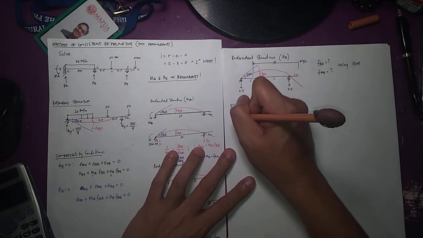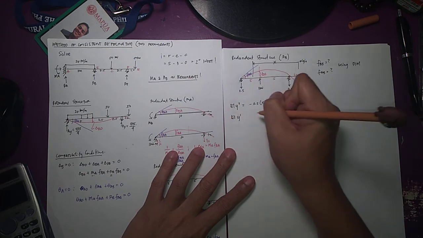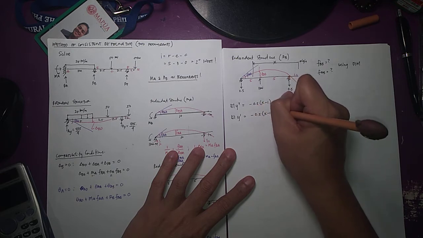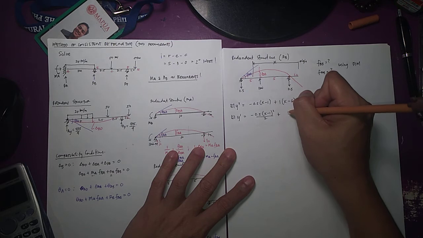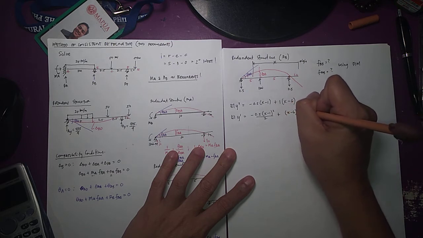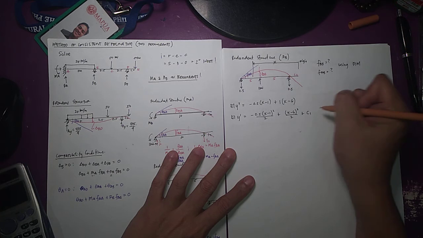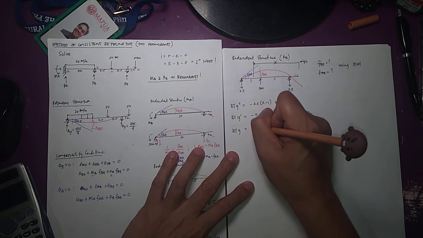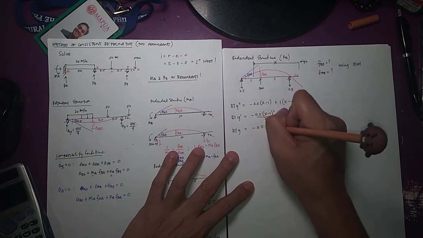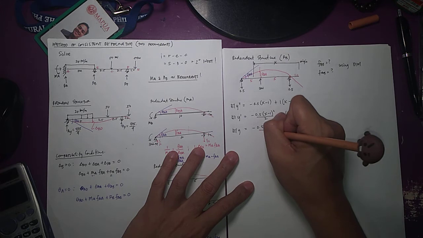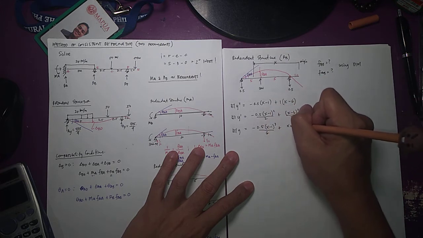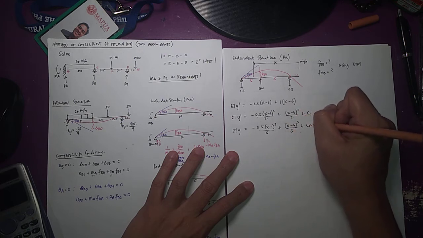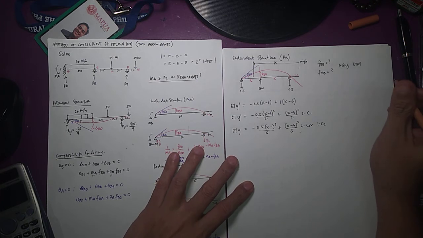Now our EI y prime is equal to negative 0.5 times x minus 1 squared over 2, plus x minus 6 squared over 2, plus the constant of integration C1. And for the deflection equation, that would be negative 0.5 x minus 1 cubed over 6, plus x minus 6 cubed over 6, plus C1 of x plus C2.